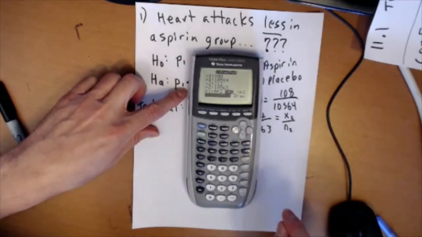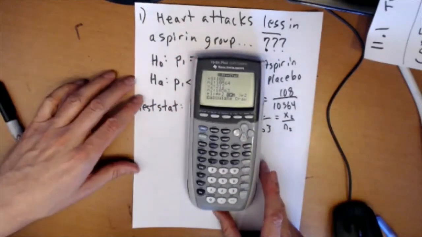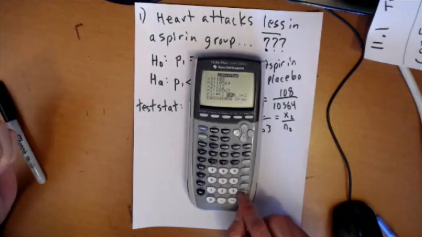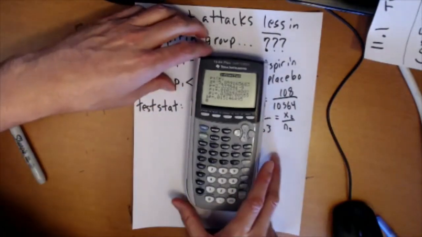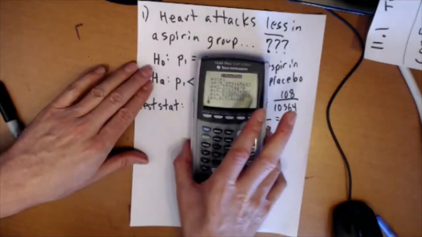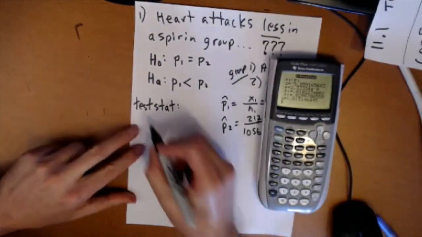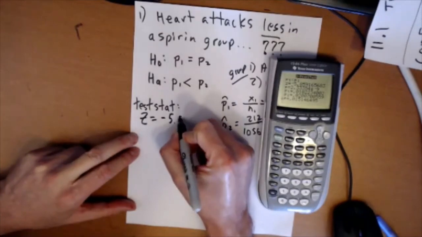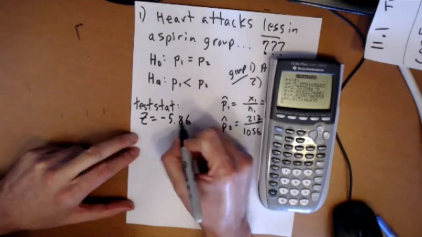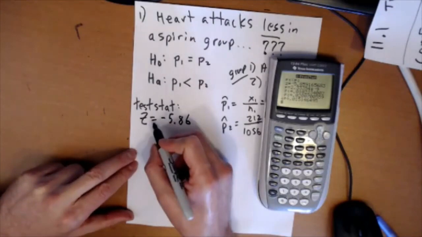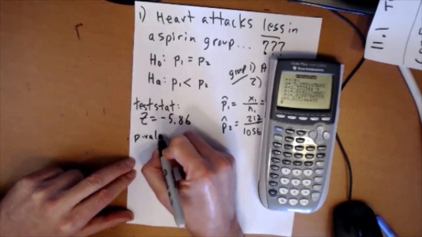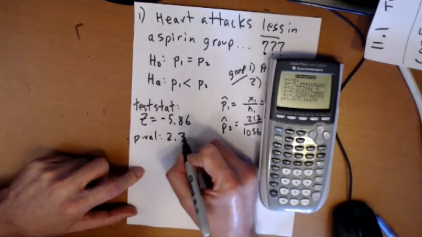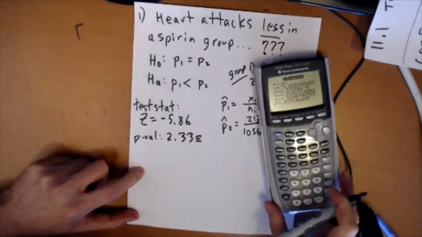Okay. So, very similar game to what we've been doing. We understand hypothesis tests. If p-val less than alpha, reject H0. Okay. So it gives us our test stat, which is Z. So my test stat is Z equals negative 5.86, negative 5.8. I just rounded it, 5.9, we'll call it 6. And then they want the p-value. The p-value says 2.33 E minus 9.